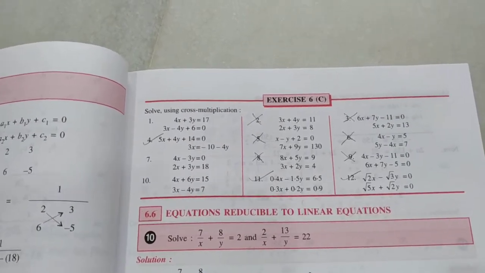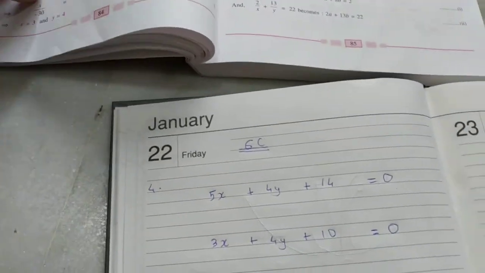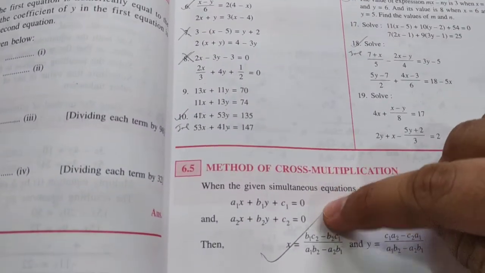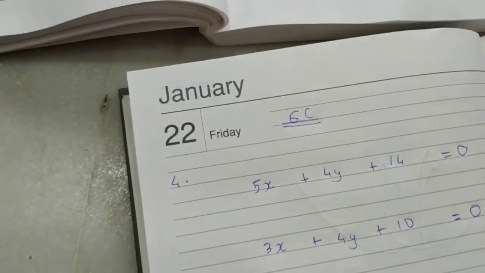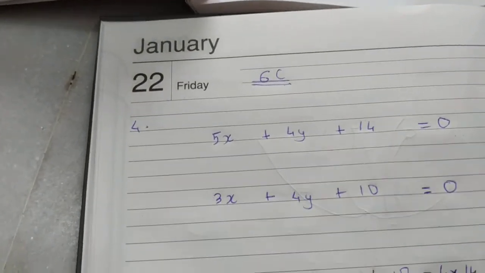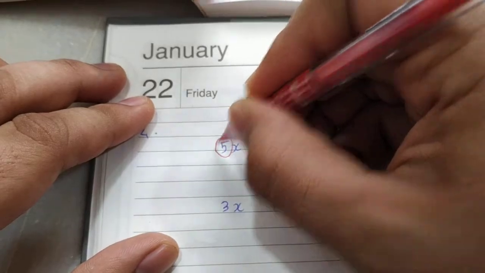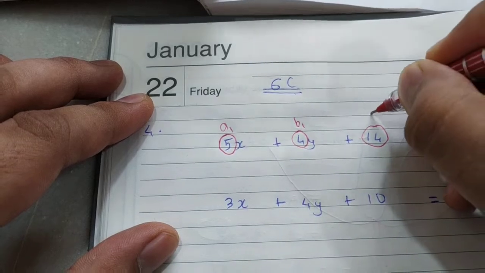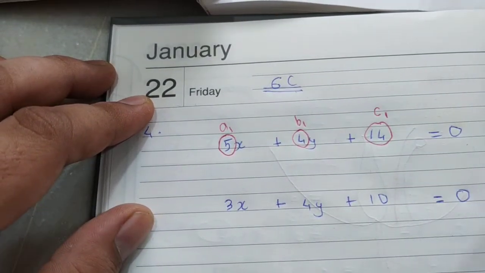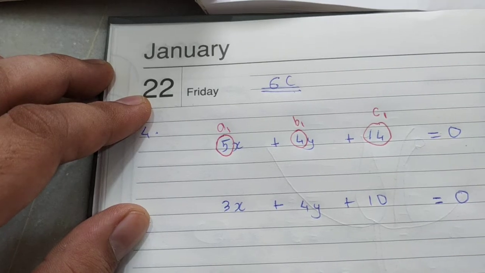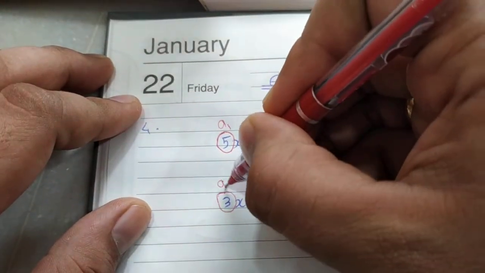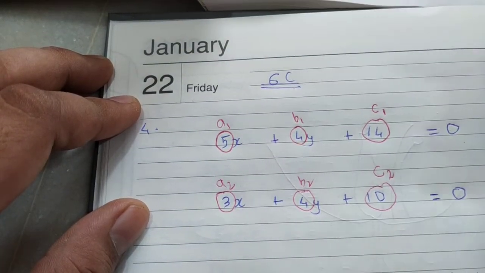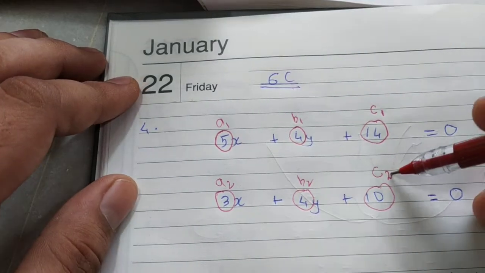So the first step is to write the two equations in the format which I had shown. Now let's identify the values of A1, B1, C1 and A2, B2 and C2. So this is A1, this coefficient is B1 and this constant term is called C1 for equation 1. We could have taken this as equation 1 also, it wouldn't make a difference. And here let's call this coefficient A2, this B2 and this constant term C2.